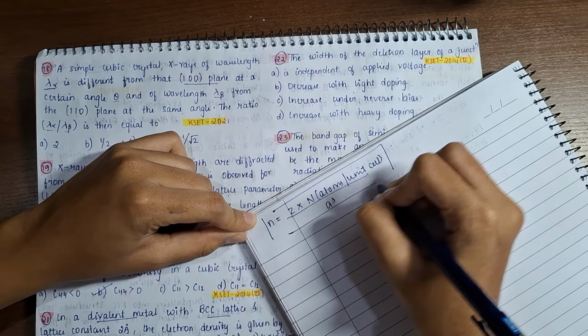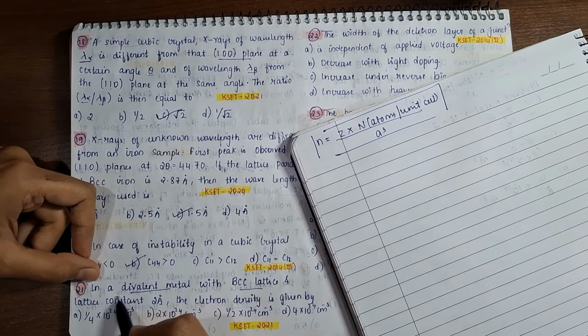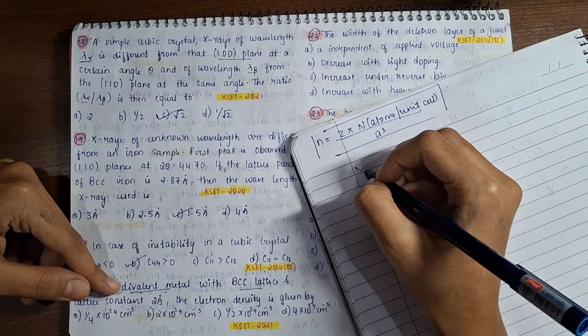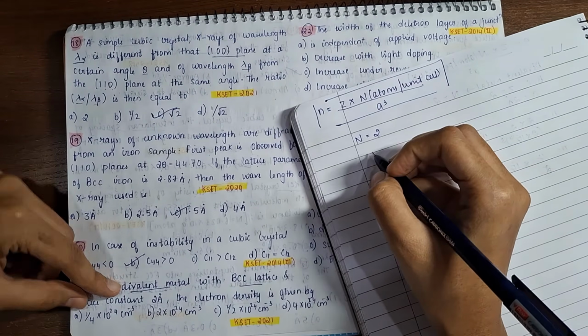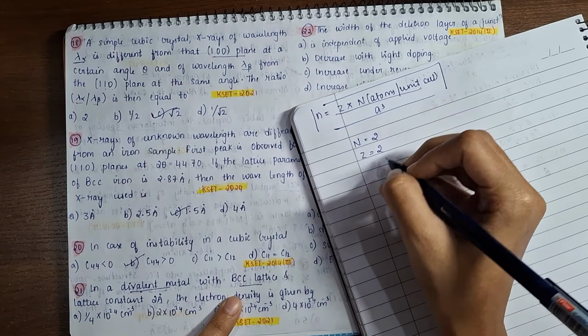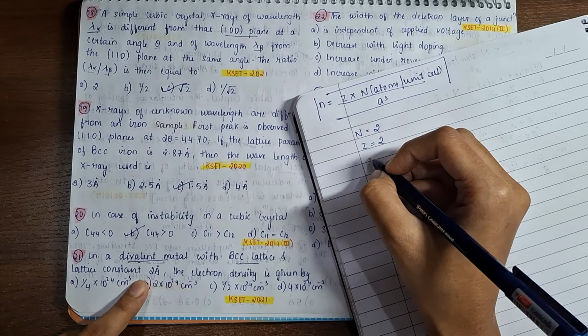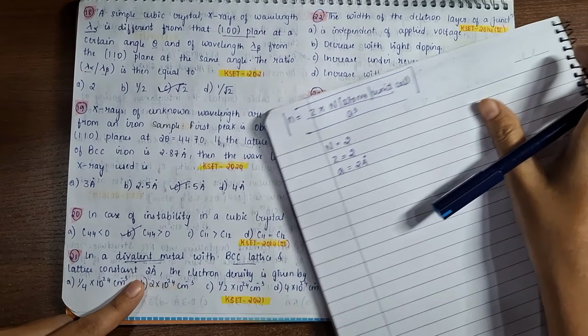This is the formula for electron density. They have mentioned divalent metal, that means Z is 2. With BCC lattice, the number of atoms per unit cell is 2, and they have given the lattice constant a as 2 angstrom.